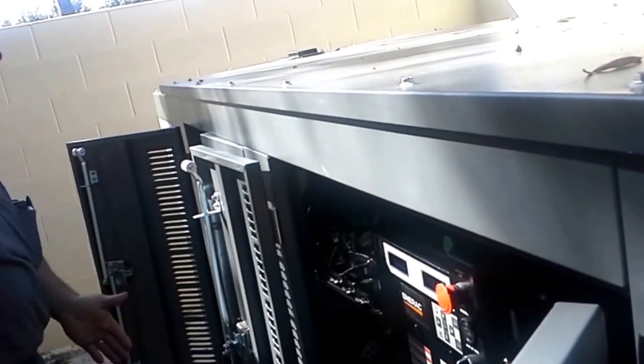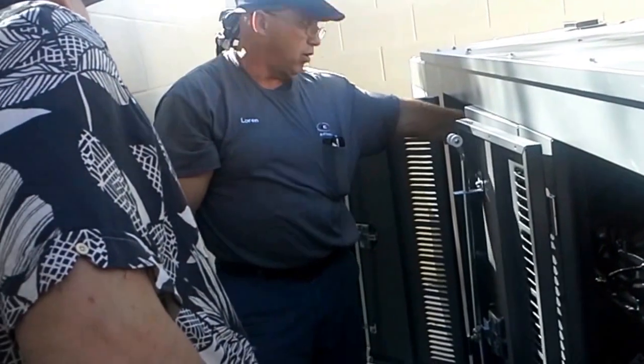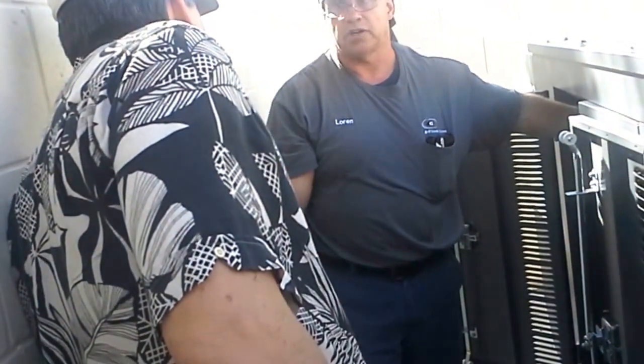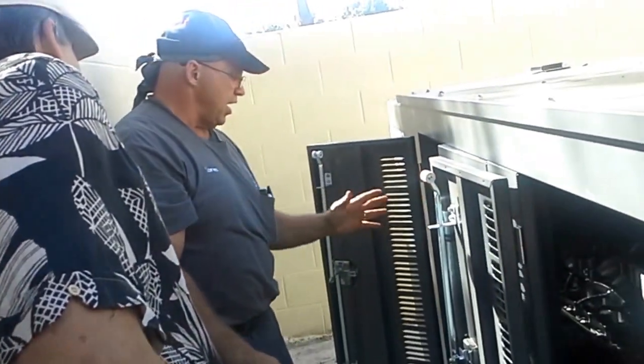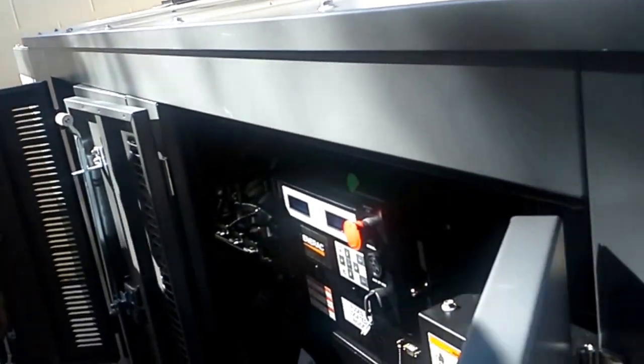What kind of cooling liquid do I use? This one's glycol. This is a diesel, so it's just a 50-50, same thing you would put in your car. This is basically a car engine, and it gets treated that way.